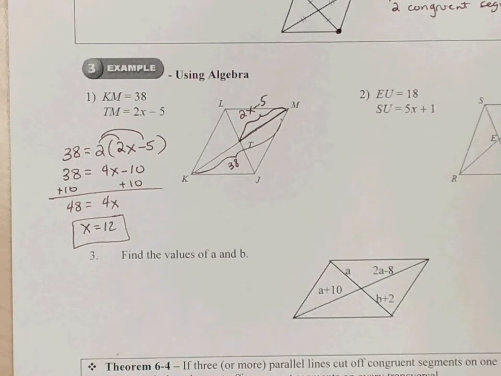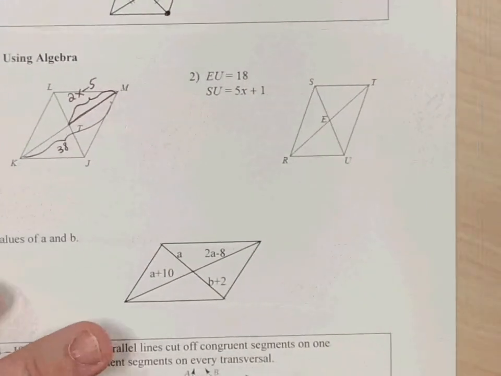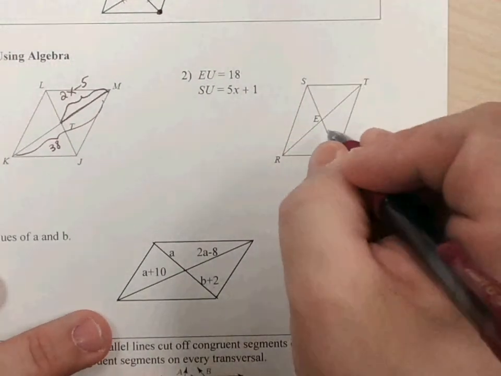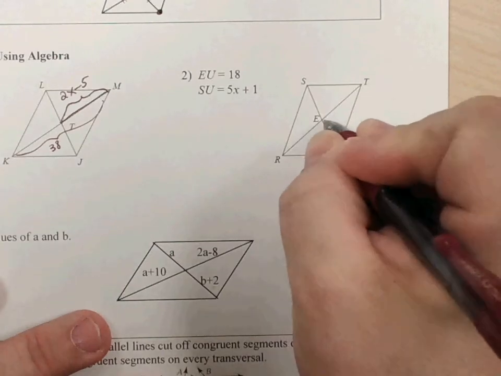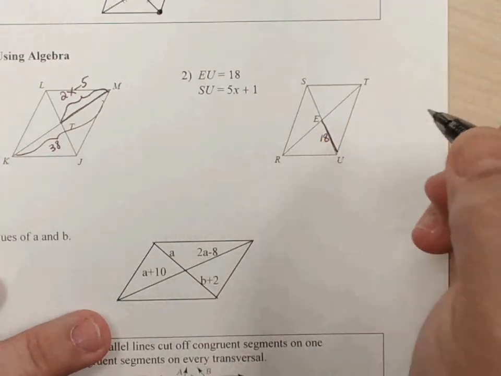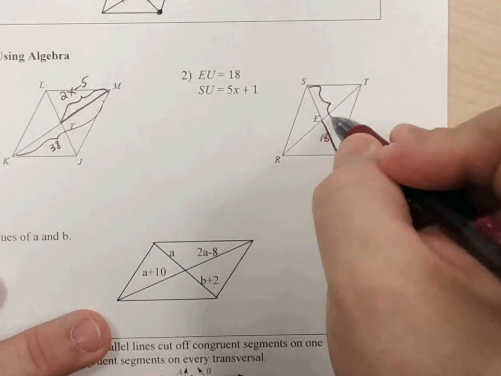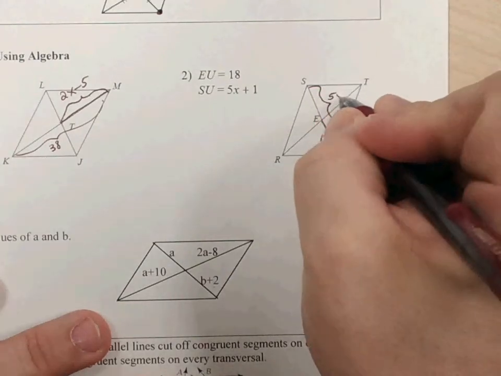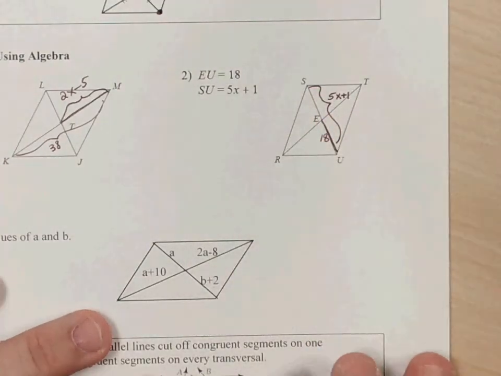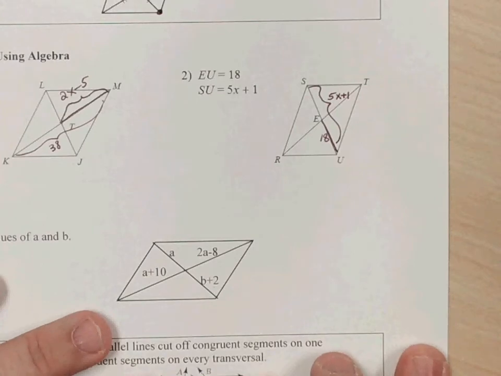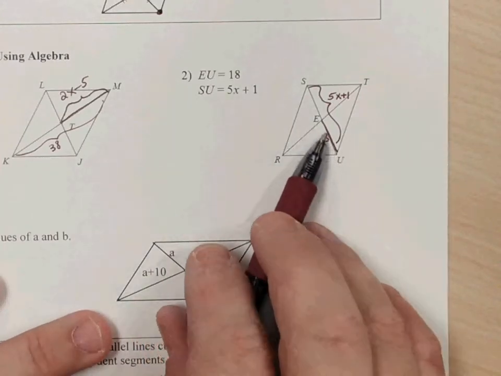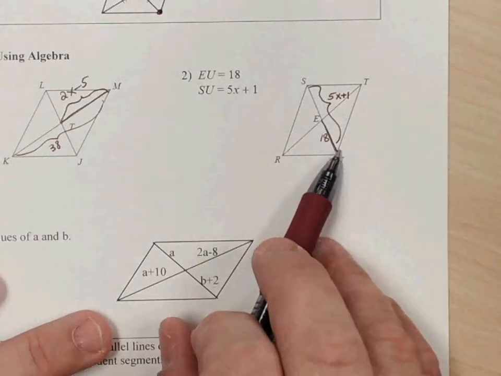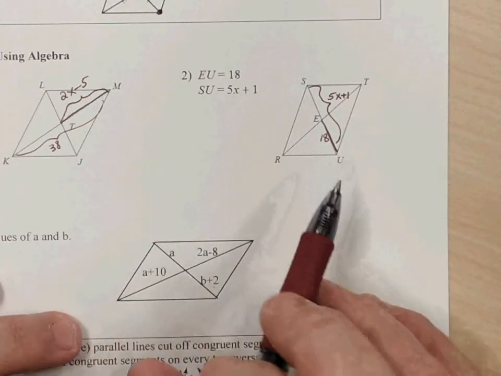All right. EU is 18, so that's the half part. And SU is 5x plus 1. So we need to double the EU to get to the entire diagonal.